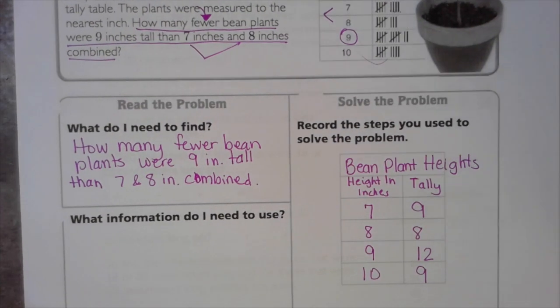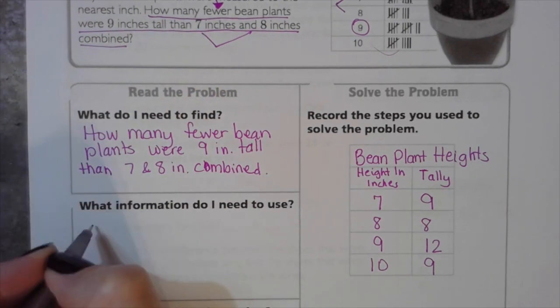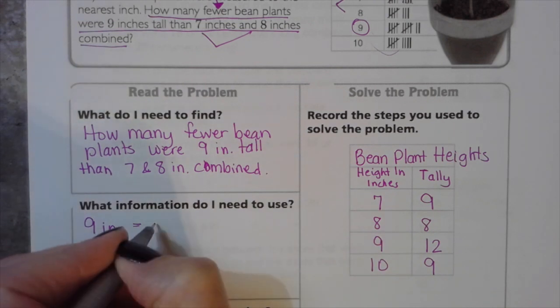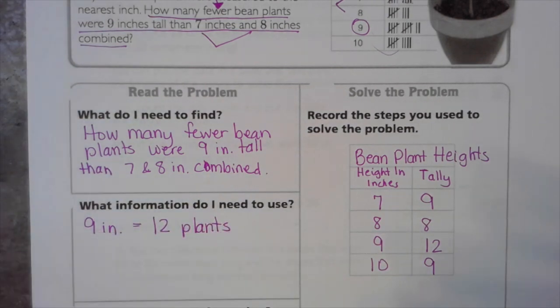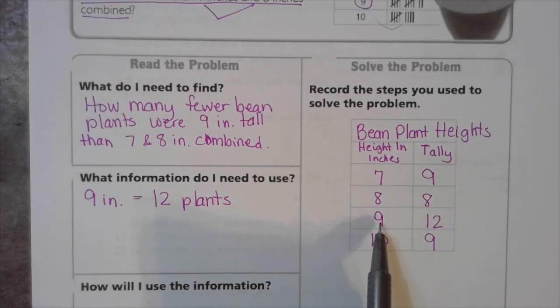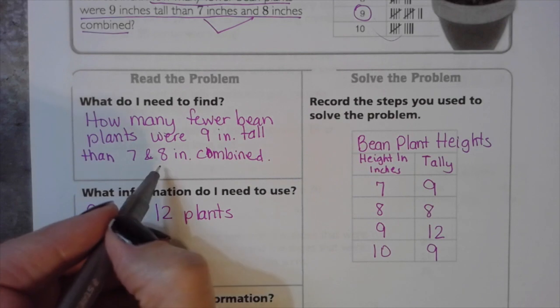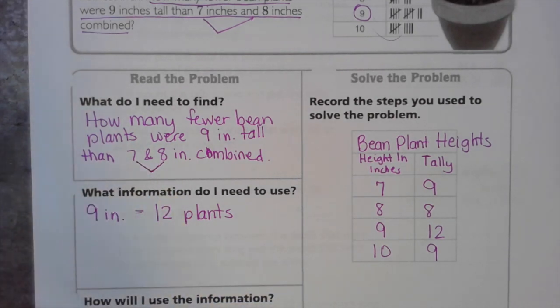Okay, so what we're going to have to do is how many are 9 inches tall? Okay, there are 12 plants that are 9 inches tall. See, it tells me right there, 9 inches, 12 plants. Now I need to know how many fewer that is than if I combine 7 and 8 together.